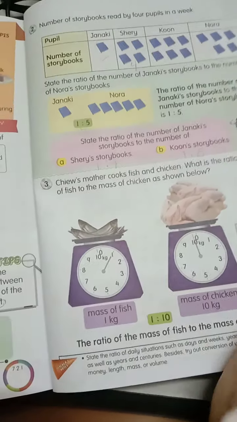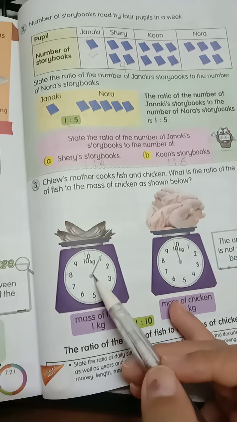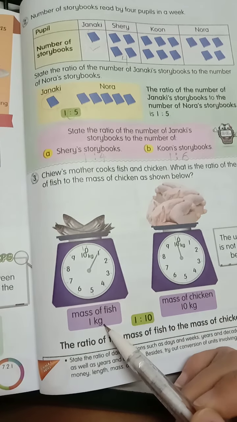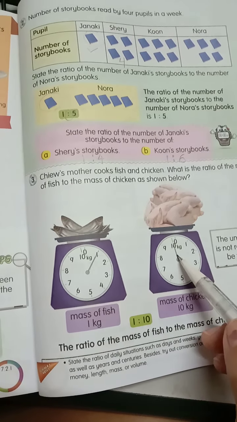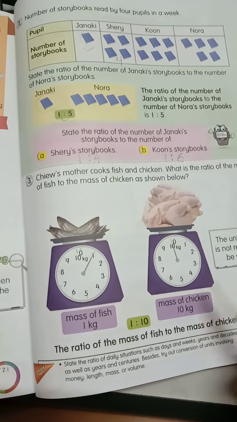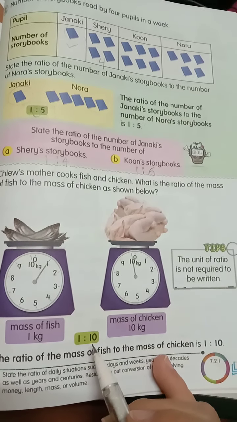Okay, so if you look at here, the needle is pointing to 1, so the mass of fish is 1 kilogram. And here the needle is pointing to 10, so the mass of chicken is 10 kilogram. Again, we don't have to write the unit, we just need to write the number.